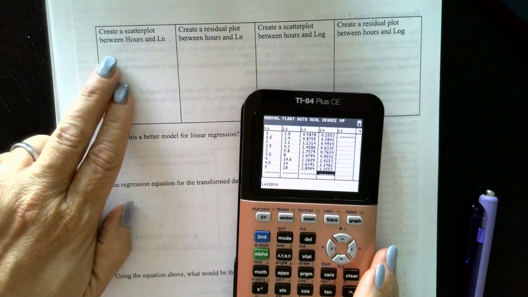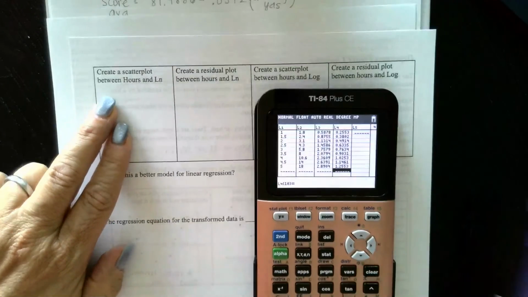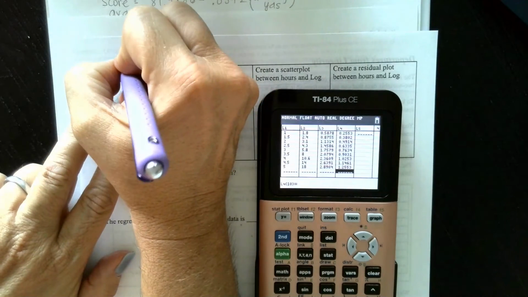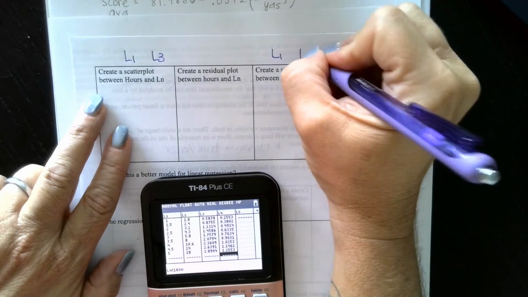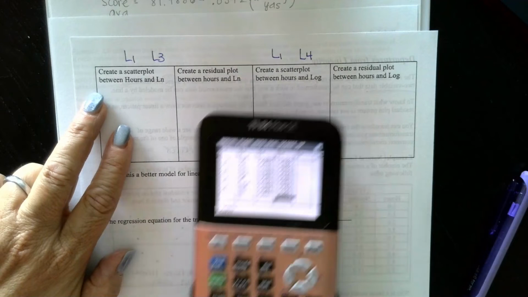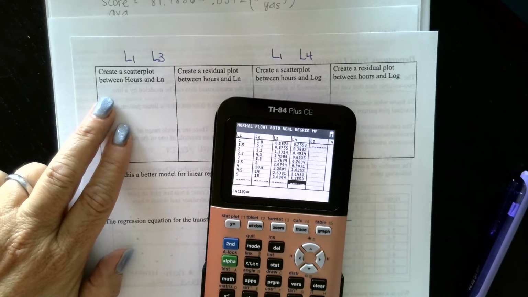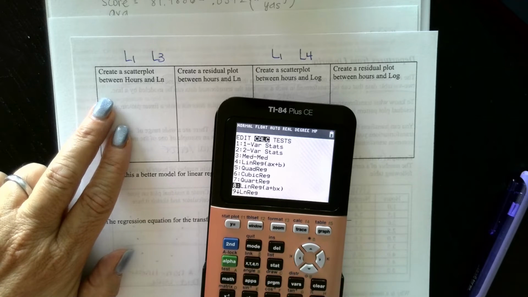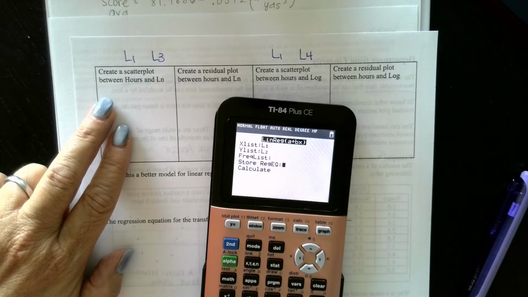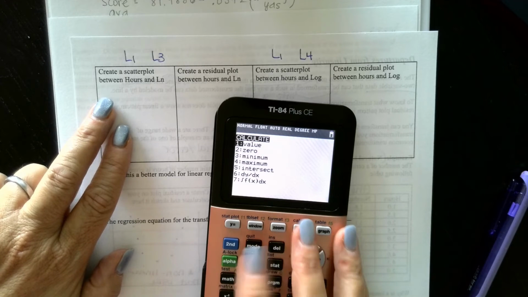So now let's flip this over. We want to create a scatter plot between our x values and natural log. So this is going to be between our L1 list and our L3 list. And then our log is going to be our L1 and our L4 list. Okay, so I have to run a linear regression. So I'm going to go back, stat, calc, and run our linreg. I'll go ahead and save this.